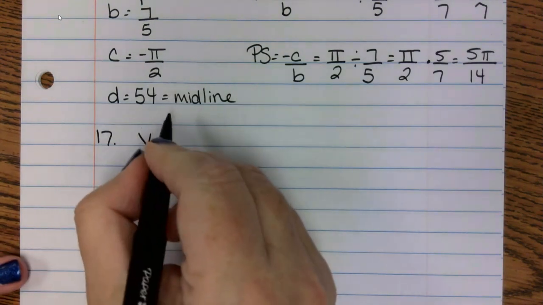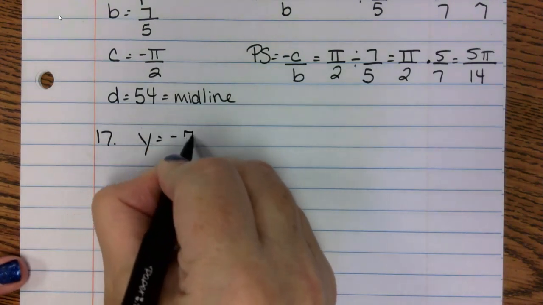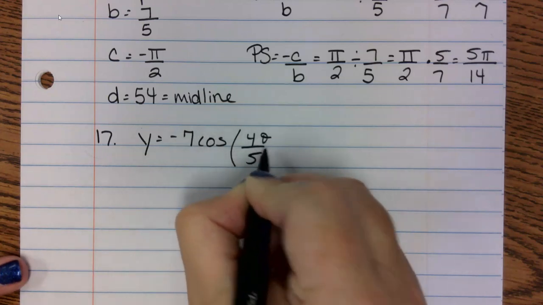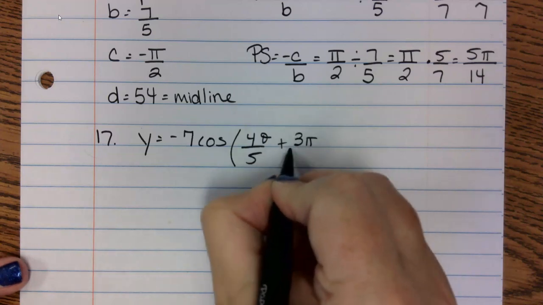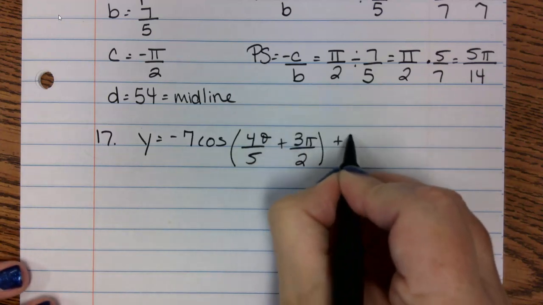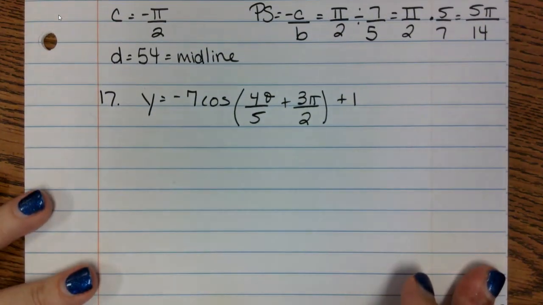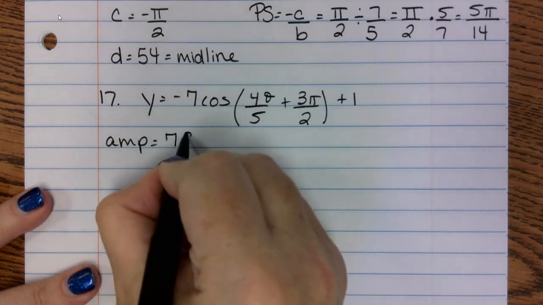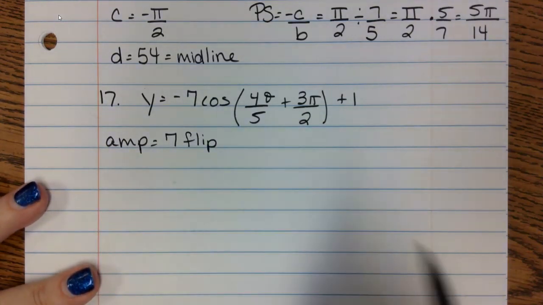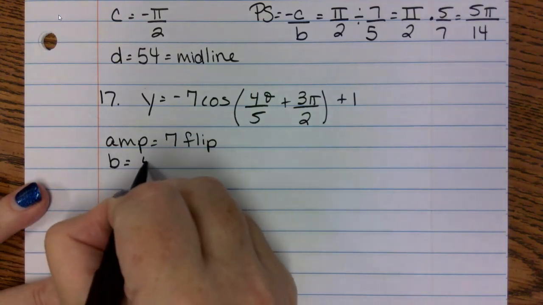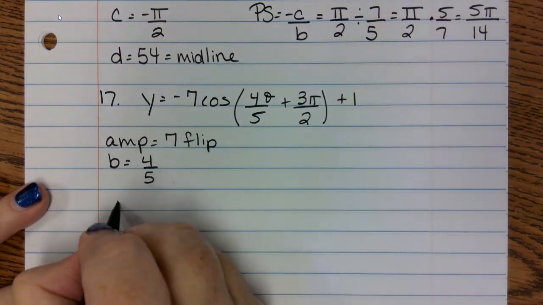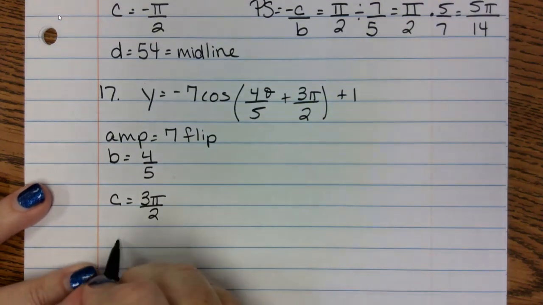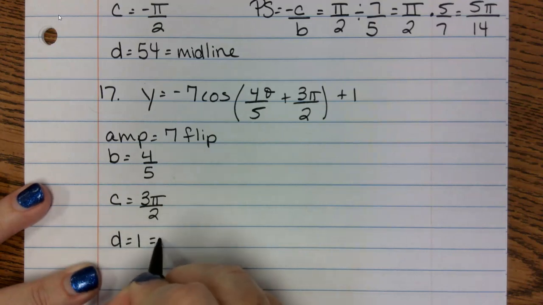17. y equals negative 7 cosine of 4 theta over 5 plus 3 pi over 2, plus 1. Okay, amplitude is a 7 and a flip. Do not write negative 7. No, no, no. B is going to be 4 over 5. C is 3 pi over 2. Remember, C is always in the parentheses. D, which is 1, is your midline.